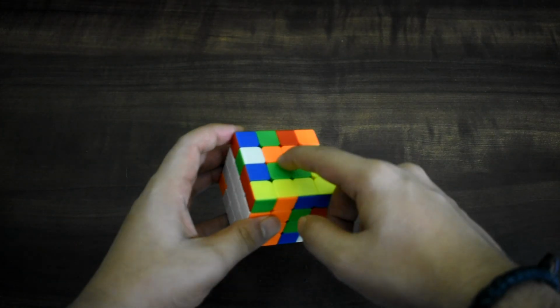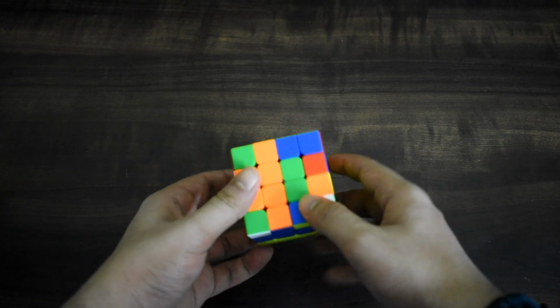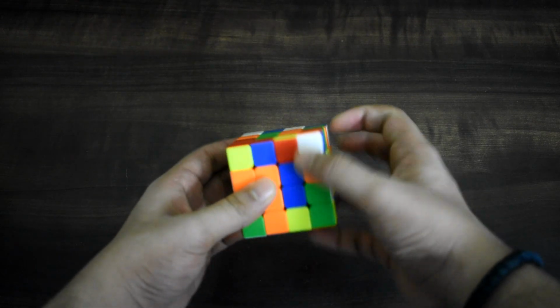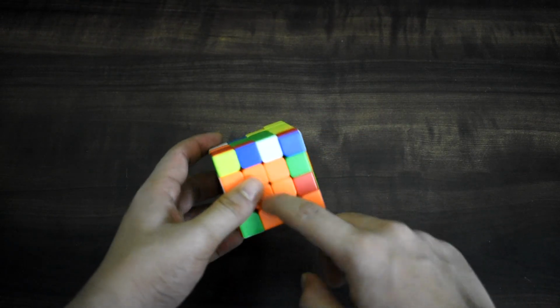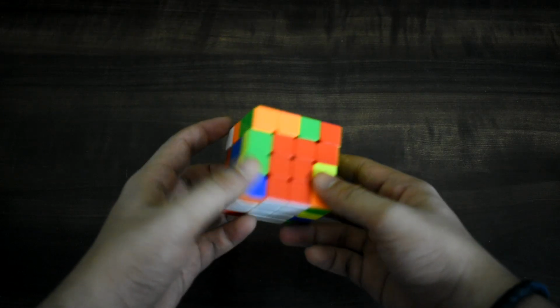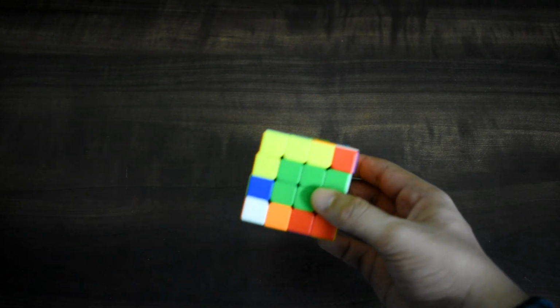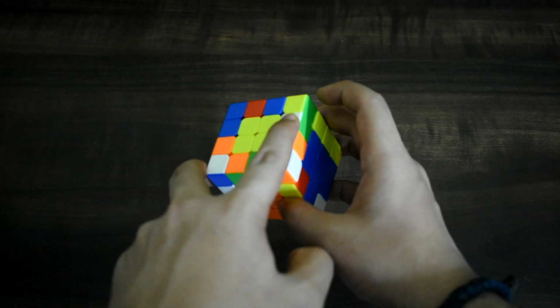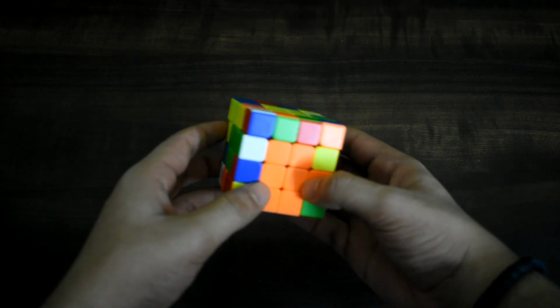And now I have this last bar, so I know orange will be here, and I can just do U prime, R, U2, R prime. And now I have my centers complete, as you can see. Now we'll move on to the last edge, which is right over here and here. Now I'll solve it in the most basic way possible.